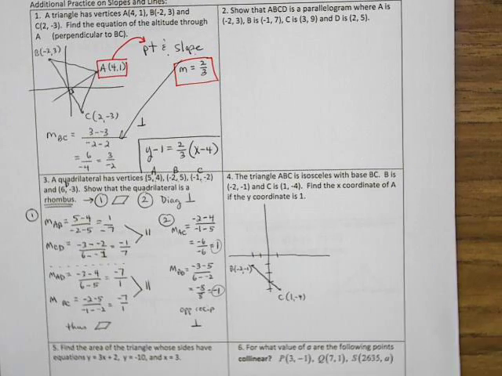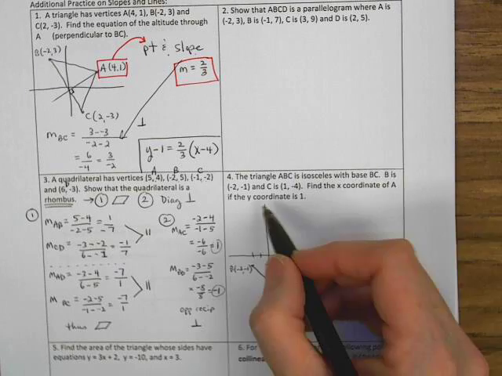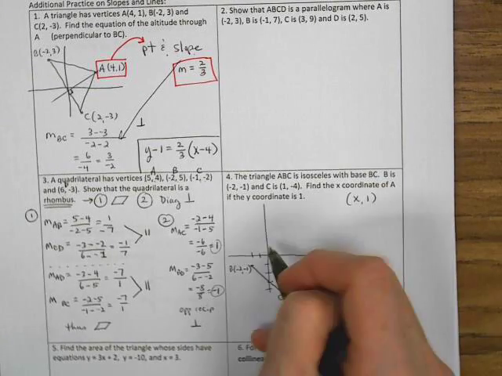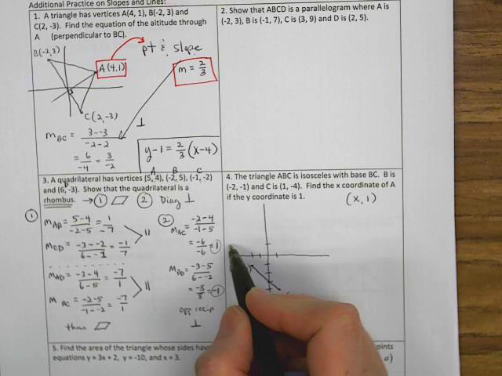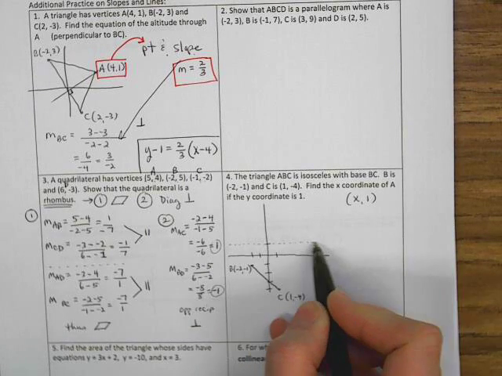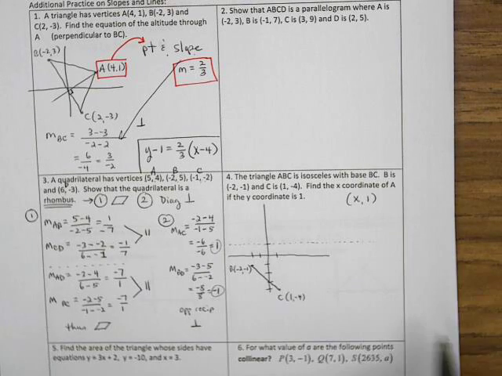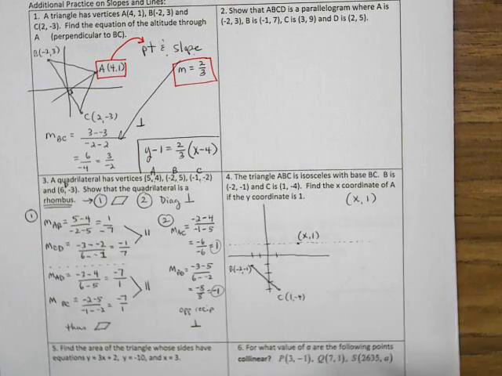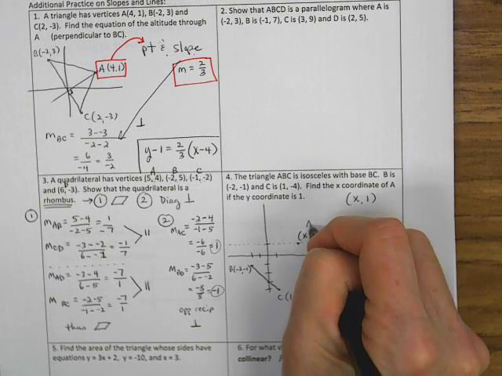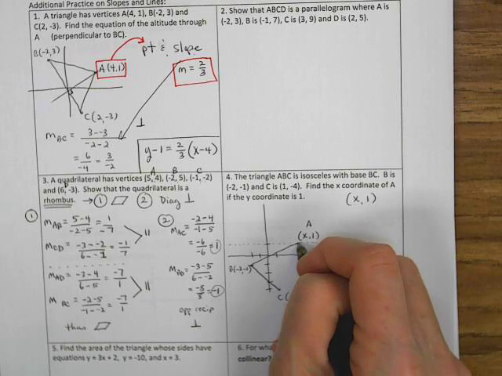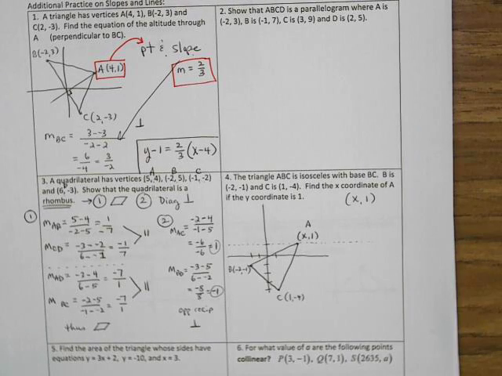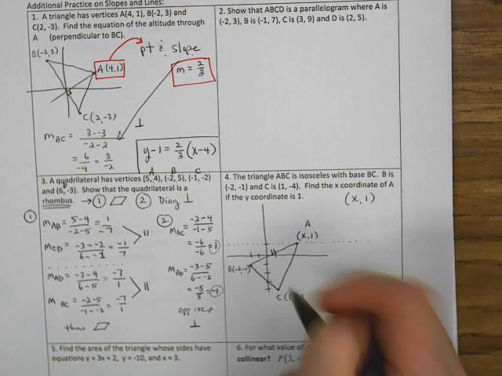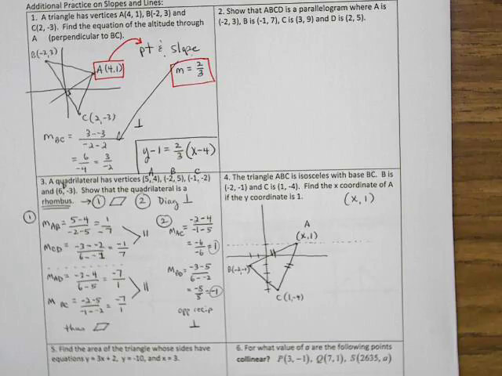All right, and then A, all I know about A is that the y coordinate is 1. So it's some x with a y coordinate of 1. Well, all the points that have y coordinate 1 are on this horizontal line. So I'm just going to pick some random point here, and I'm going to label it x1, and that is point A, and I know that makes an isosceles triangle. The base is BC, so in that isosceles triangle, it's side AB that has to be congruent to side AC.